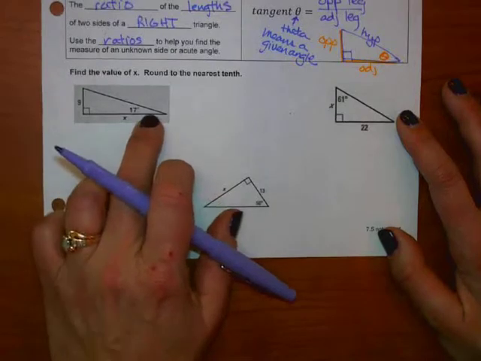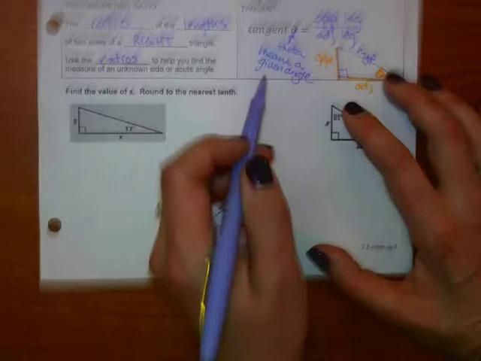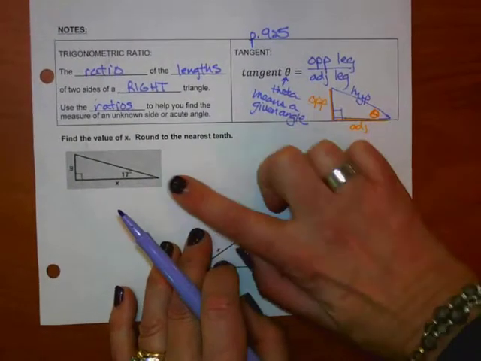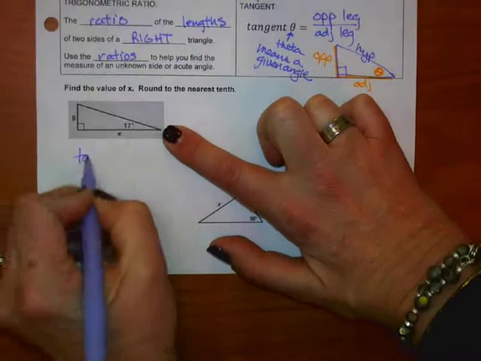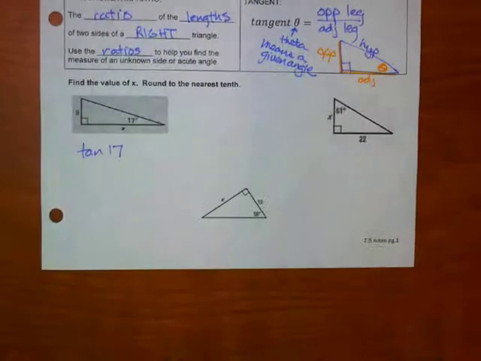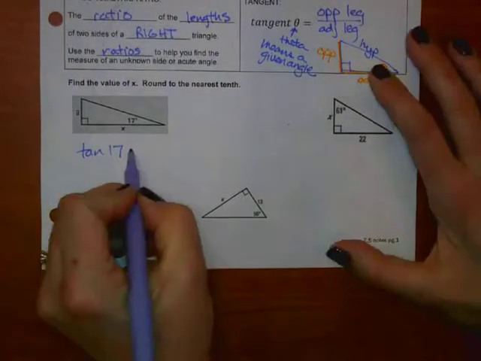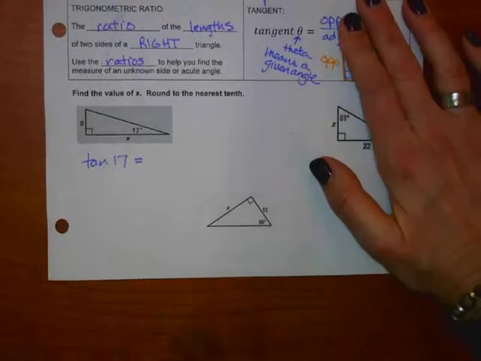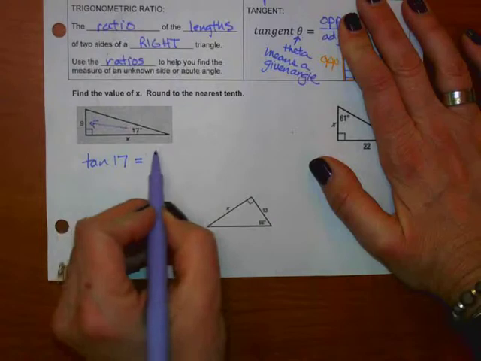So what I do is I set it up just like this. The tangent of theta, but they gave me theta, it's what degree measure? 17. So the tangent of 17 is just a number on my calculator, right? Is equal to the ratio of the opposite, which is 9, over the adjacent, which is x.